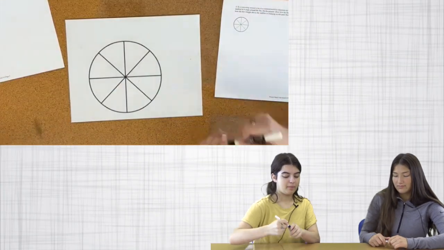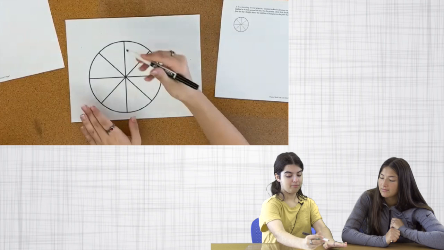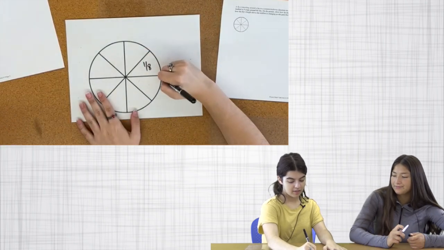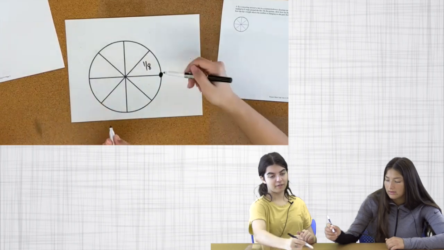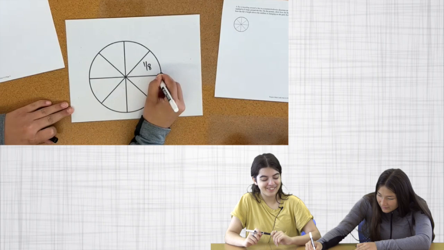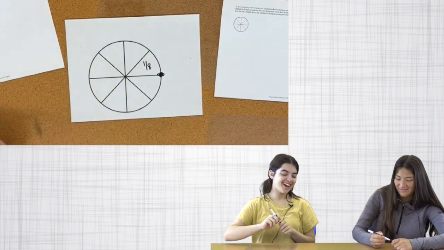I'm just going to go ahead and mark an eighth of the piece. So where are you starting? Here. Okay. There's our fly. It looks like a fly. Just give it wings.